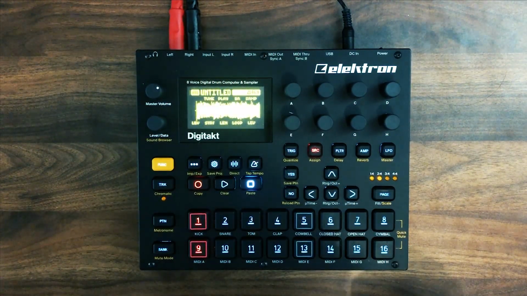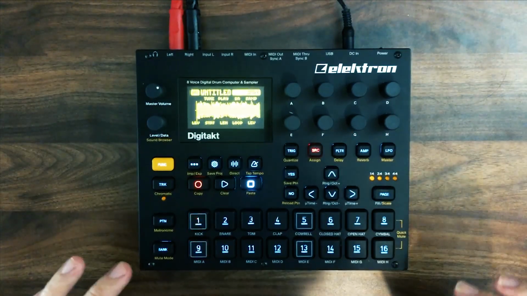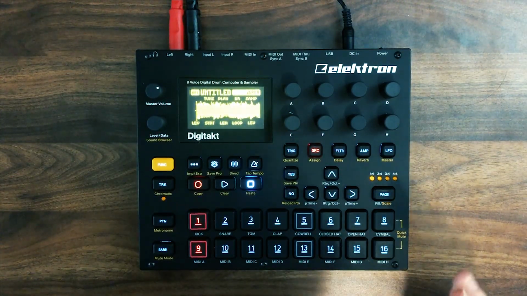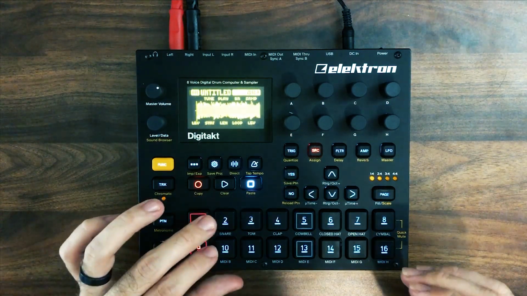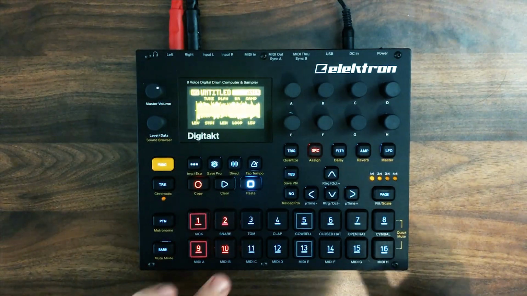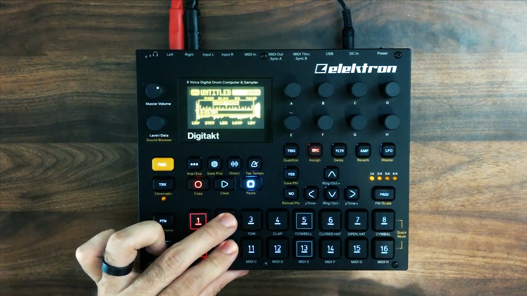Okay, so now we're going to place down our second variation of the sequence, and we're going to add trigs to the 2 and the 10, and then nudge them right over to the left.